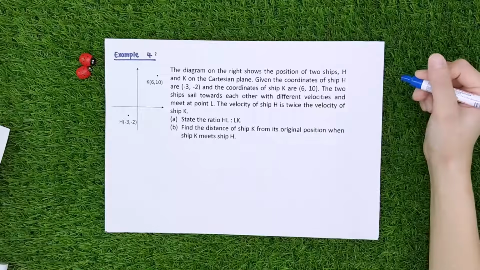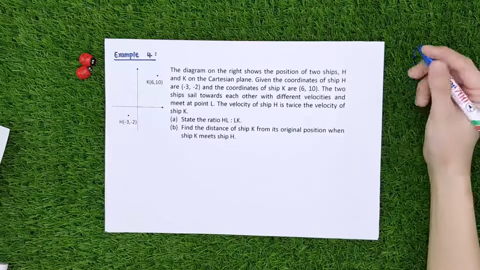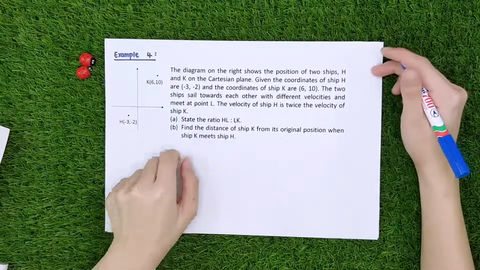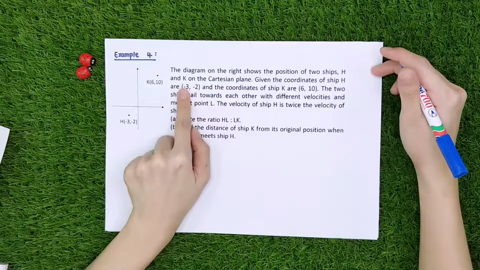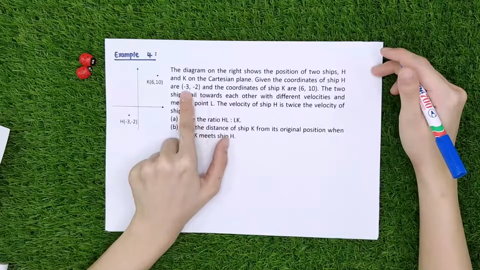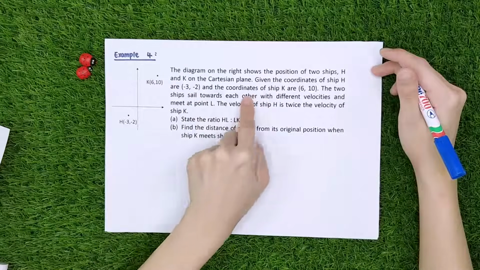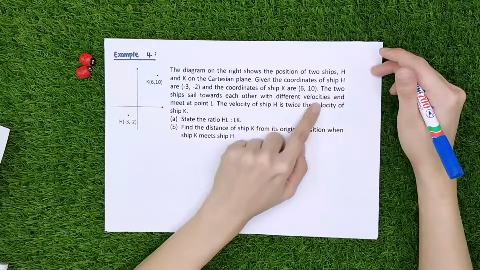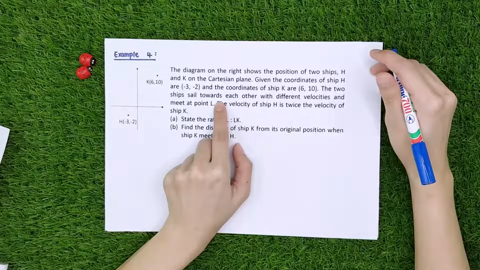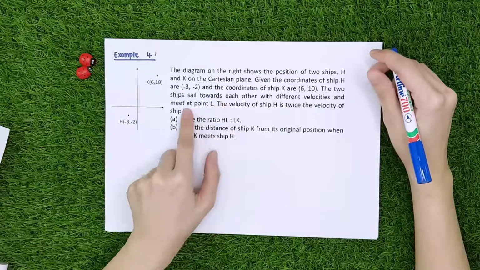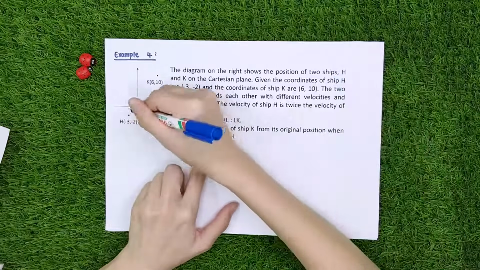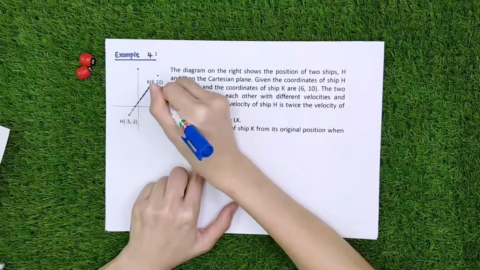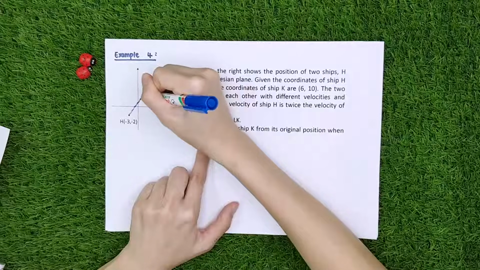Let us go to example 4. The diagram on the right shows the position of two ships H and K on the Cartesian plane. Given the coordinates of ship H are (-3, -2), and the coordinates of ship K are (6, 10). The two ships sail towards each other with different velocities and meet at point L. Okay, so I can draw a straight line between them, and then I know that L is here.